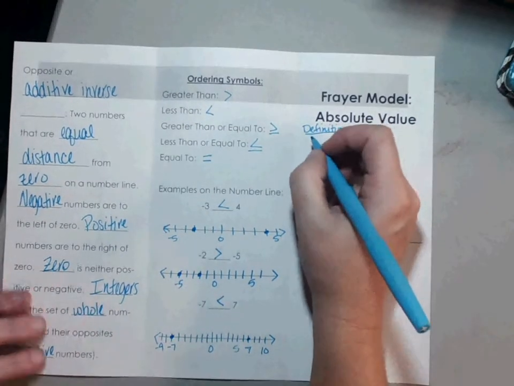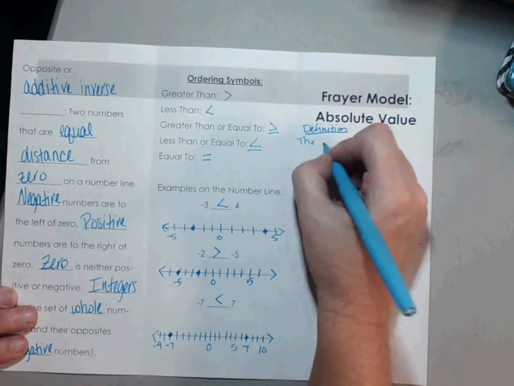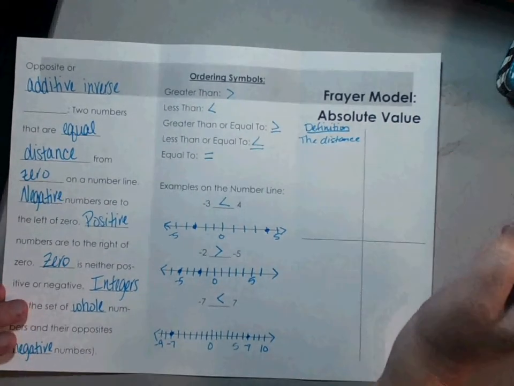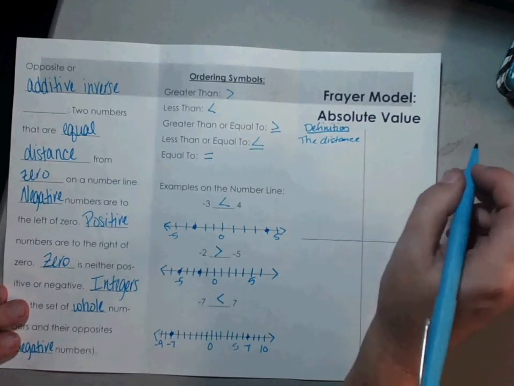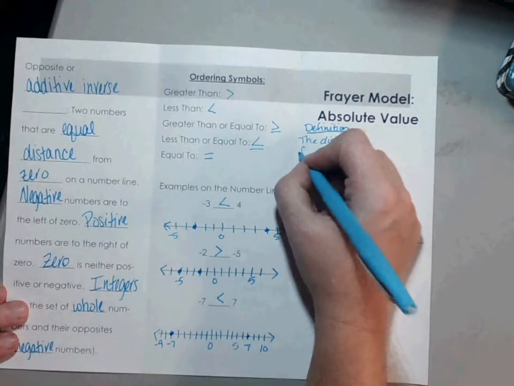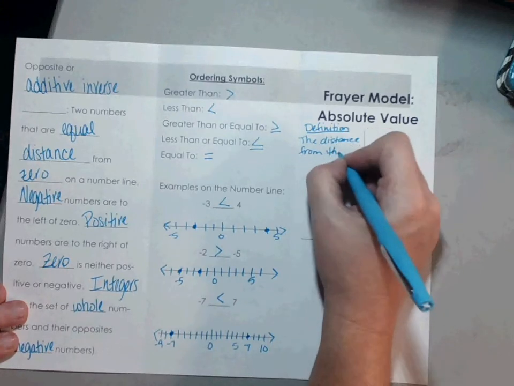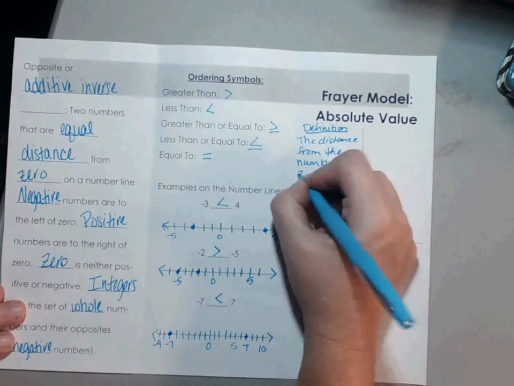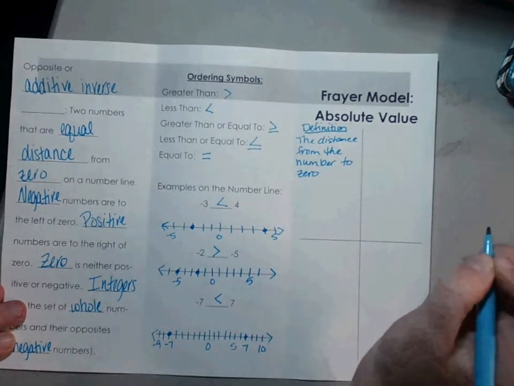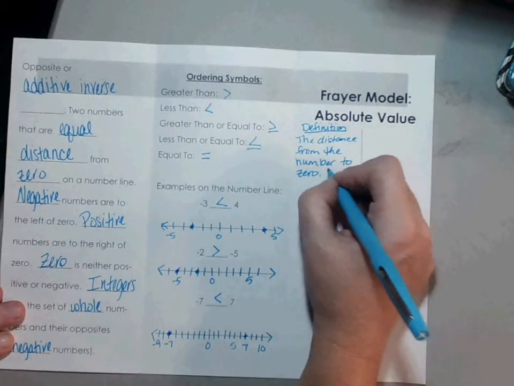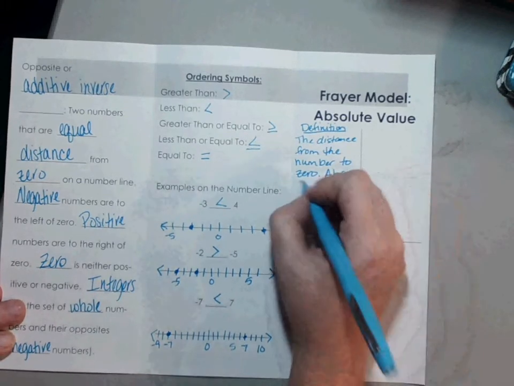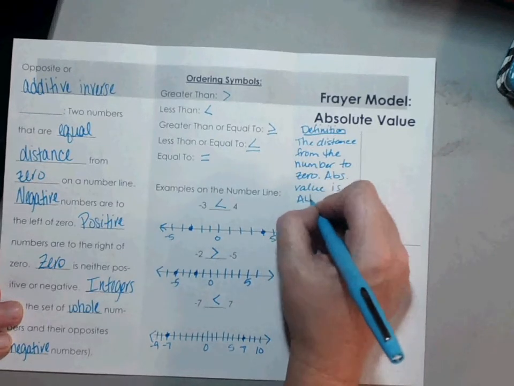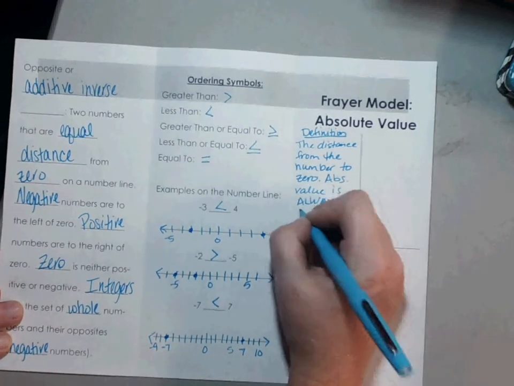So our definition, the distance, and hopefully you remember this from doing your vocabulary card sort, the distance from the number to 0. Absolute value is always positive.